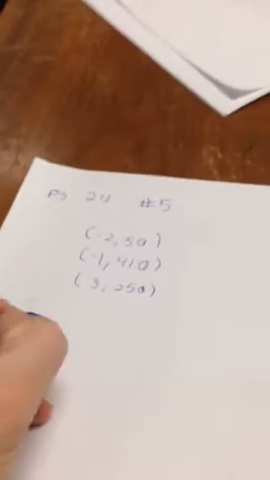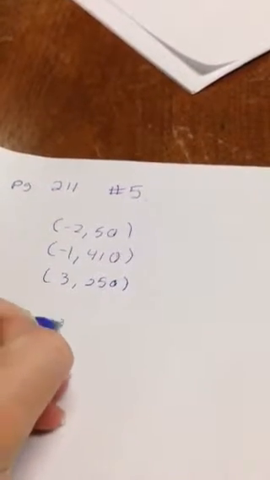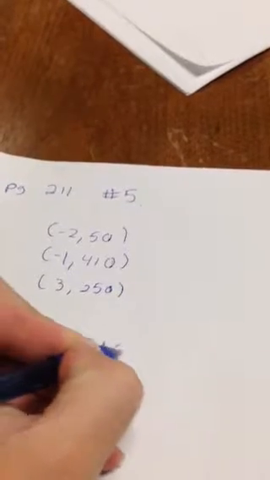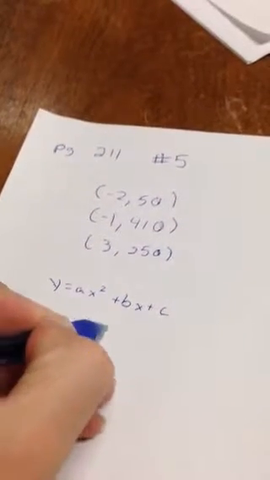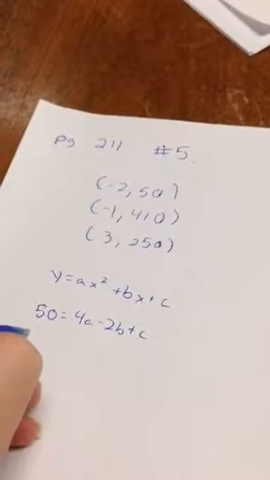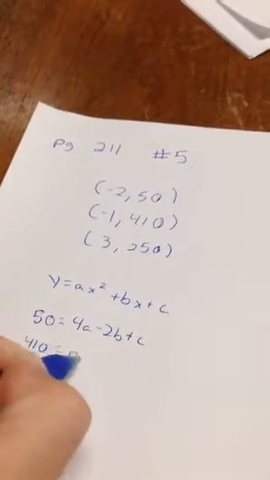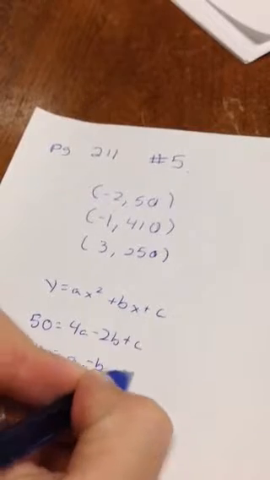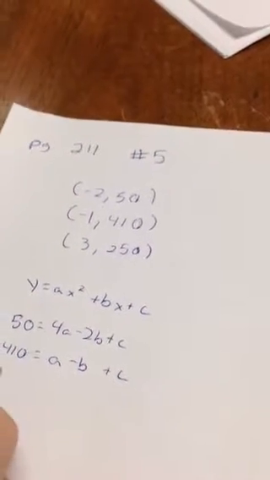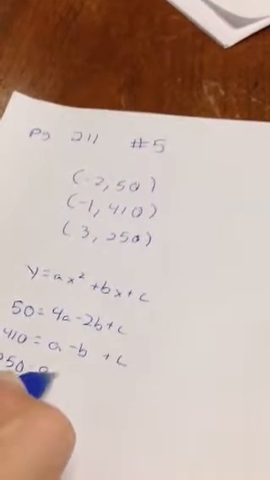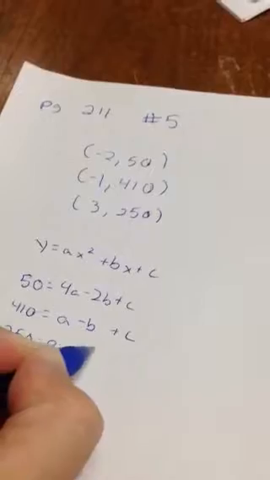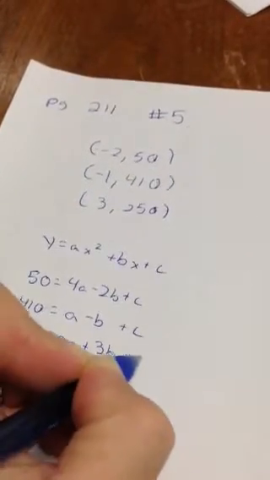So we know it's going to end up being y equals ax squared plus bx plus c, so we can plug in our xy's to get 3 equations. So we have 50 equals 4a minus 2b plus c, and 410 equals a minus b plus c, and then we have 250 equals 9a plus 3b plus c.